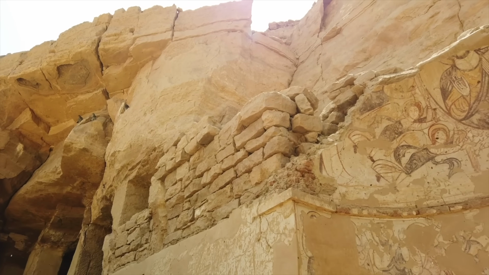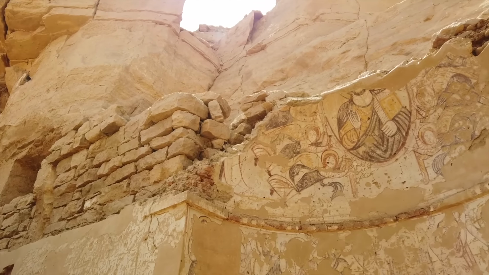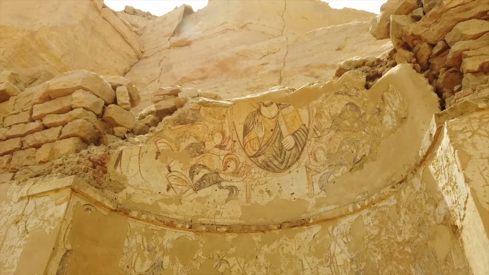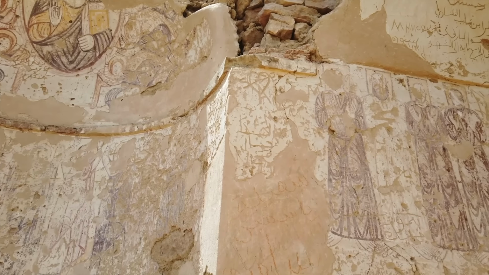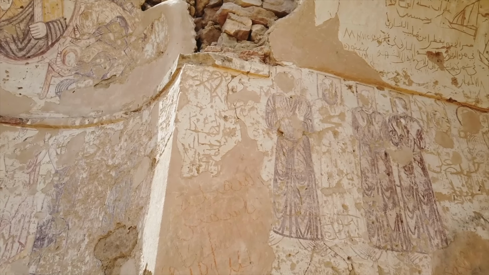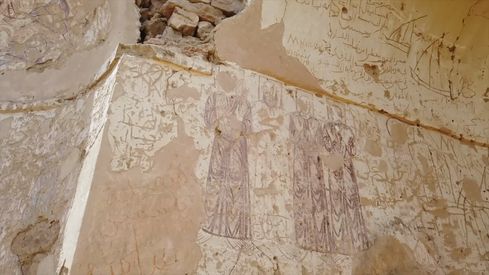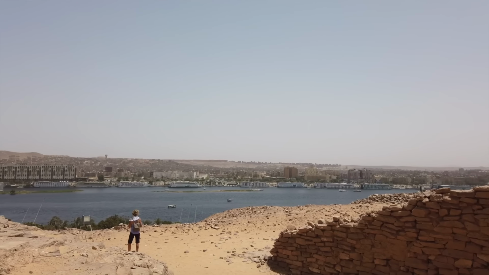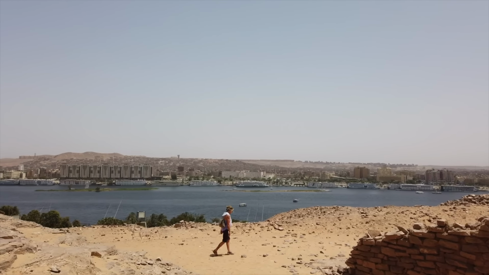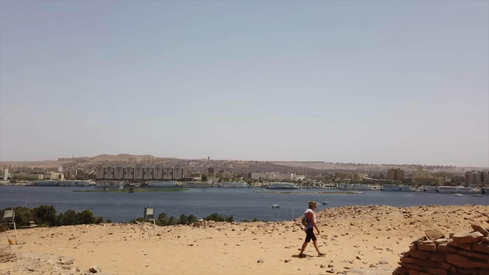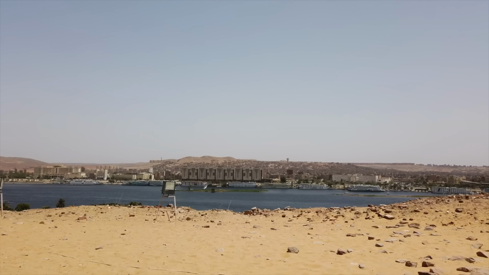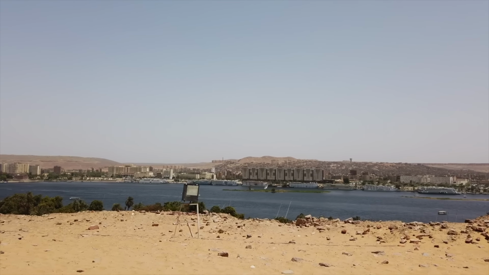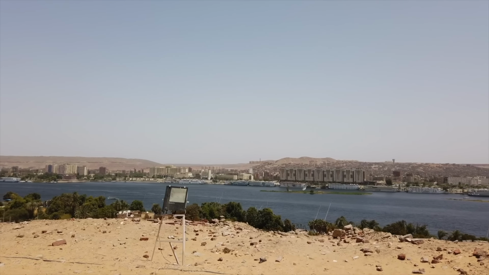Now this is from the Christian era, obviously. There you can see a damaged fresco. And next to it, more damaged frescoes. Some of this damage could be the result of earthquake activity possibly, or human incurred damage. You're now looking at the city of Aswan itself, which is a major port for the Nile cruise boats, which we do every year when we do our tour. We spend 4 days cruising down the Nile from Aswan.